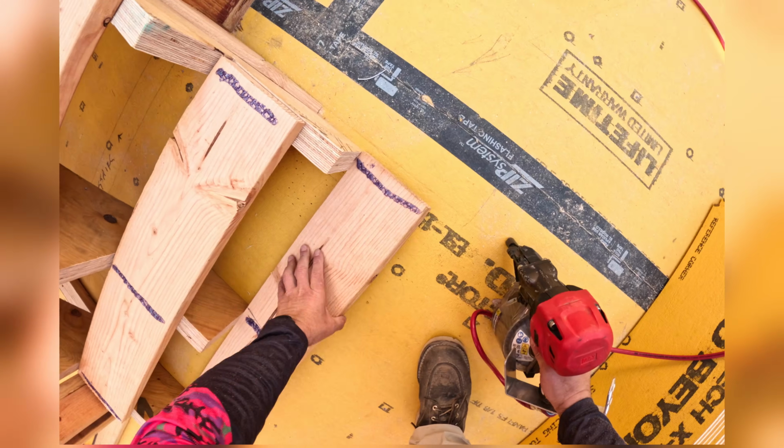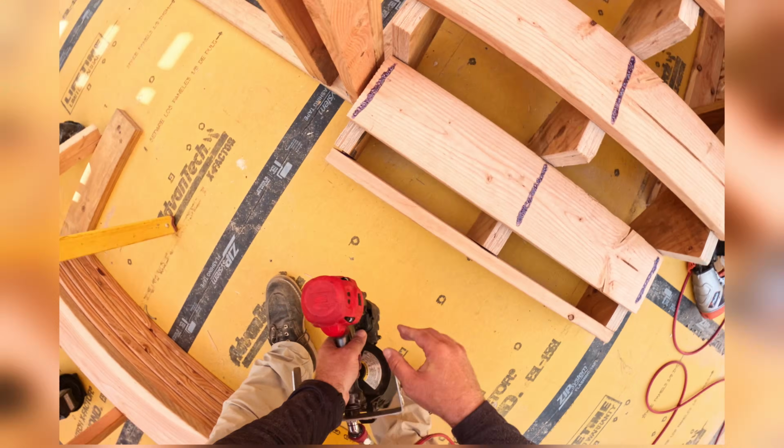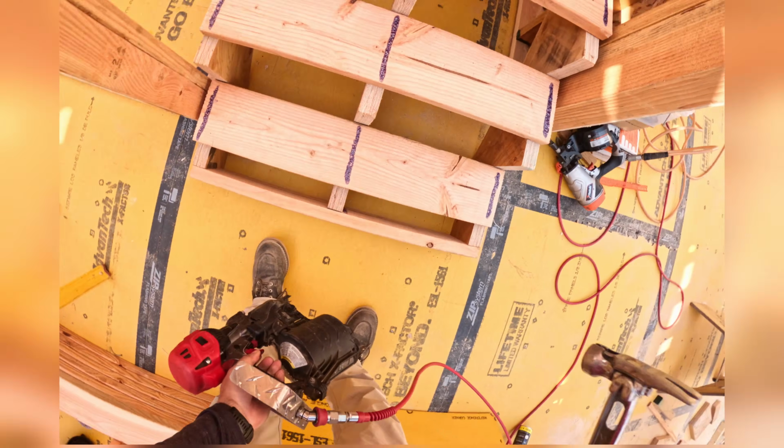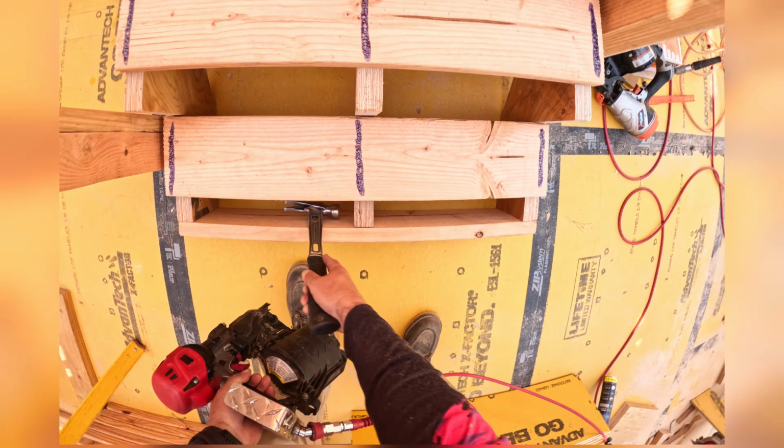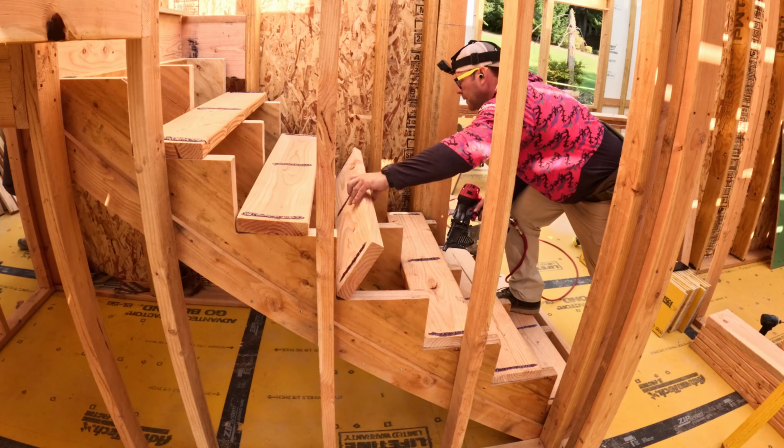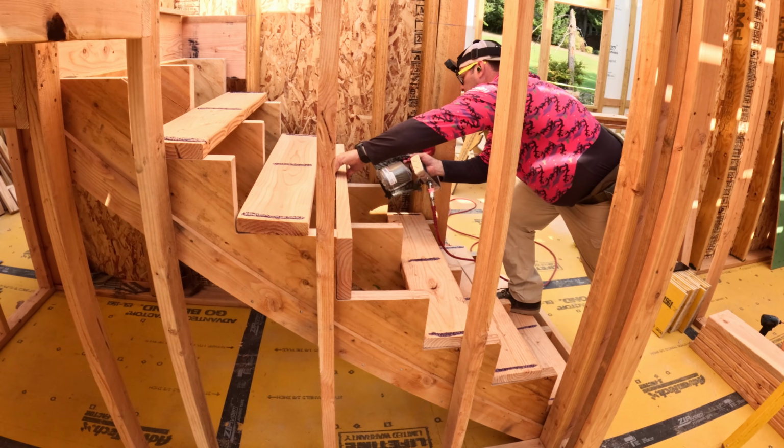Bomber stairs, especially once everything is glued and nailed with 3-inch ring shank nails. Make sure that bottom stringer is on layout. To keep those stringers nice and straight, do the same thing in the middle on longer runs.